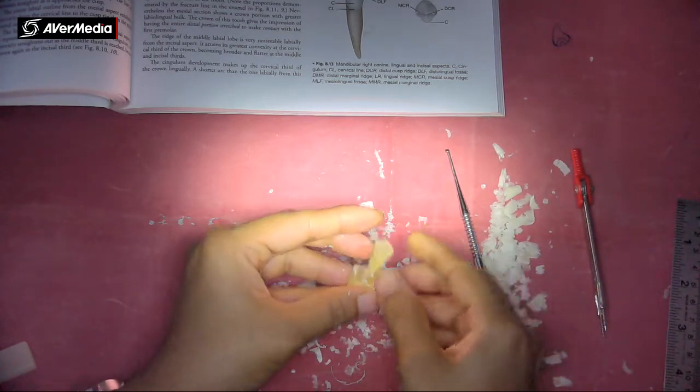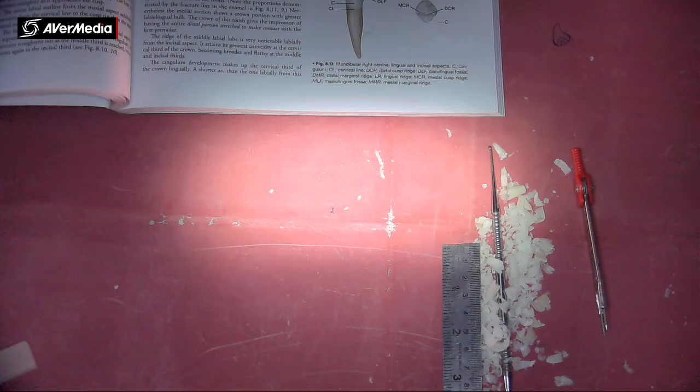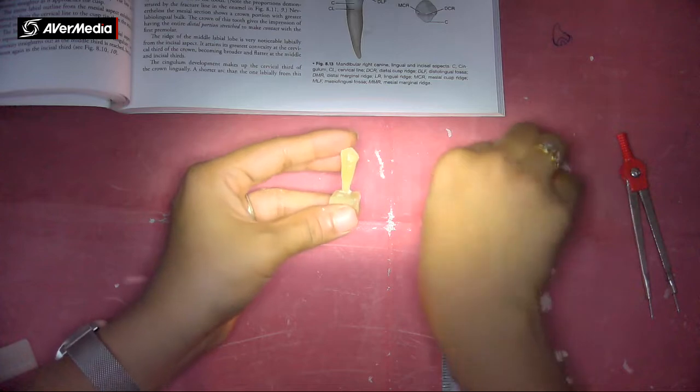I'll just polish the crown and root once and we'll draw the cervical line. This completes the canine carving.